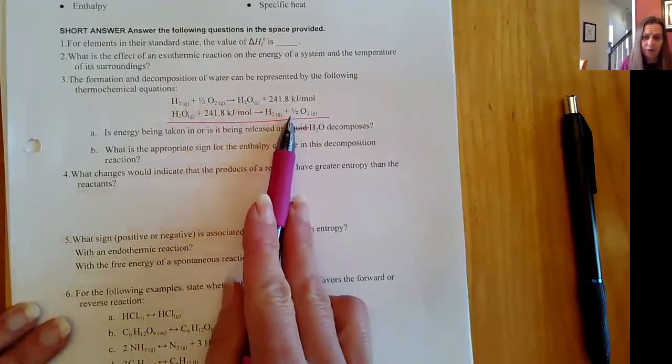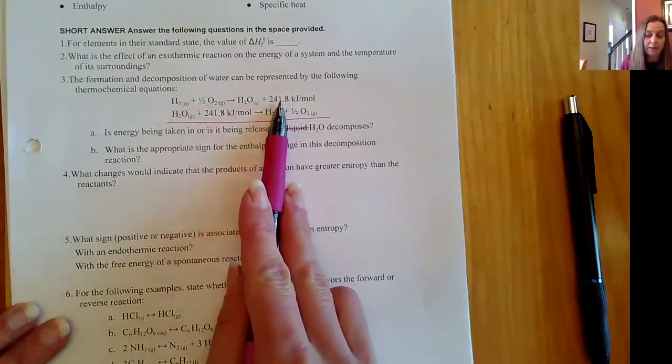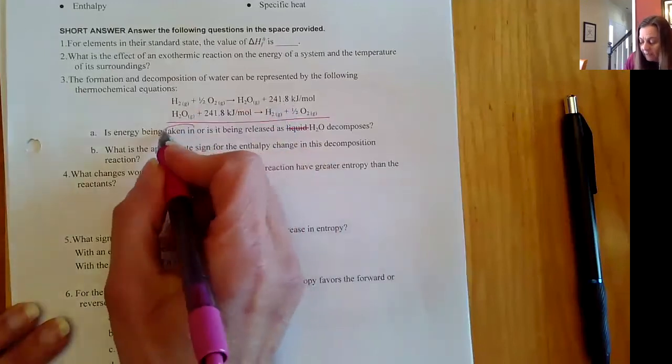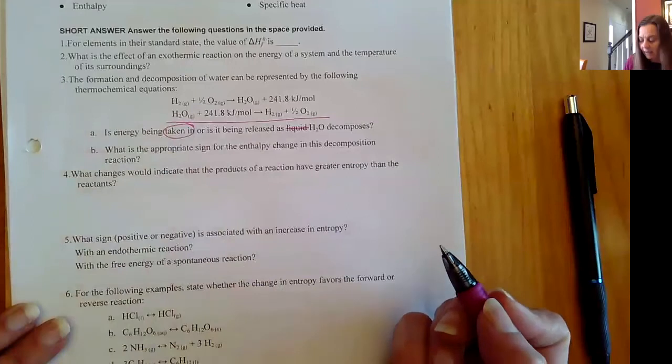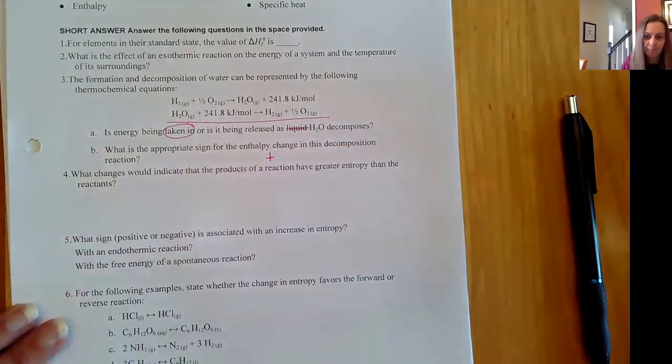And these two reactions are essentially the same reaction in reverse. So it makes sense that one is exothermic and the other is endothermic. So energy is being taken in. If energy is being taken in, the enthalpy change has a positive sign.